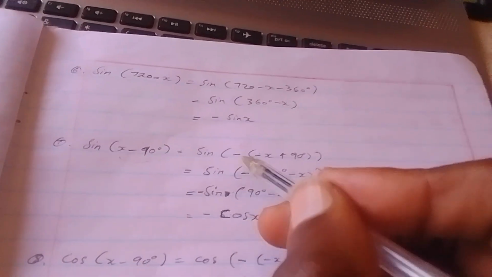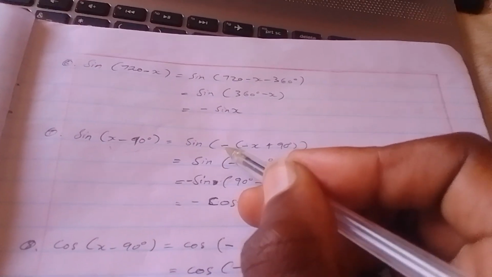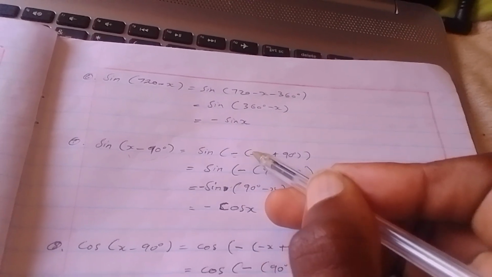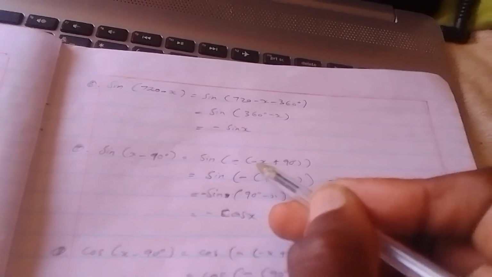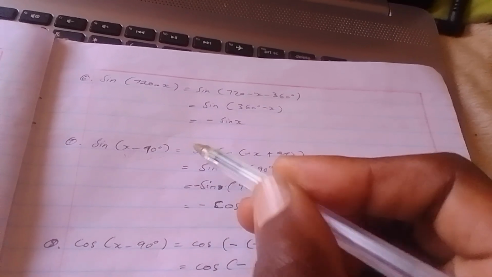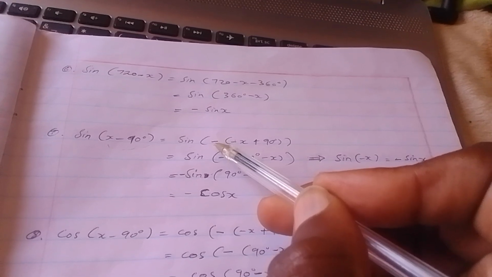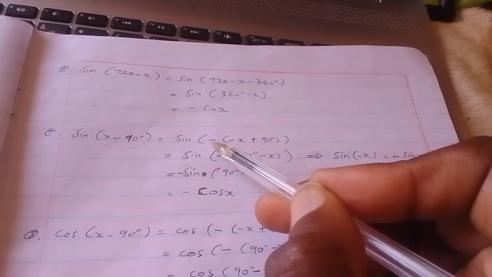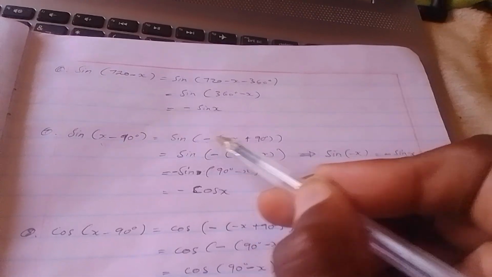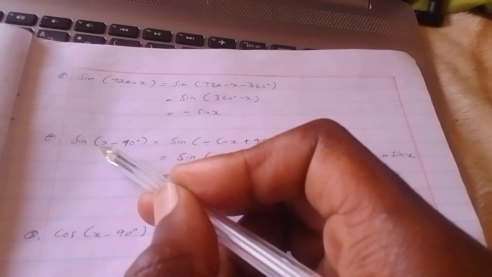So you'll say sine into, and then you take out the negative sign. You take out the negative sign, and then you say negative x, because this x comes from the multiplication of negative 1 multiplied by negative x, and then it's positive x.